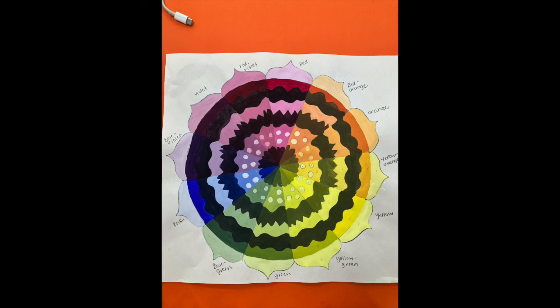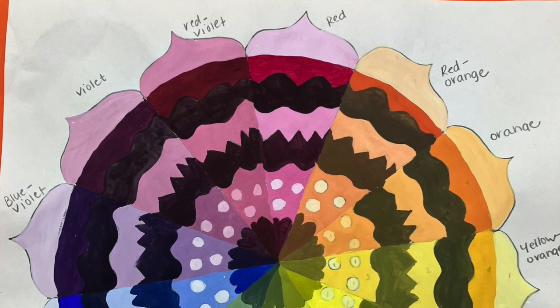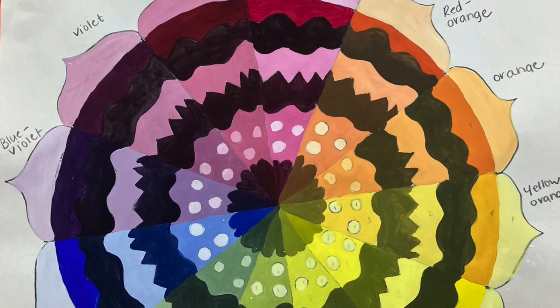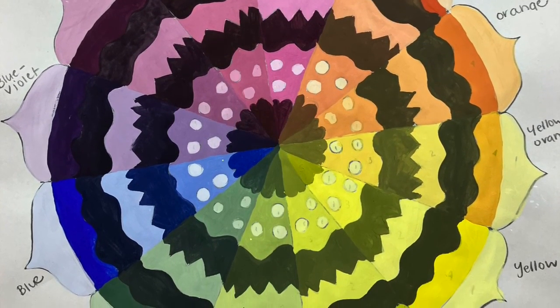Here's my completed color wheel. You can see it's a radial design with the same shapes in the same value spots in all 12 wedges. So it is challenging, yes. It is time consuming, yes. But if you follow the steps and think about what you're doing and how you're working, you will have a good time, and I promise you, you will get a good result.